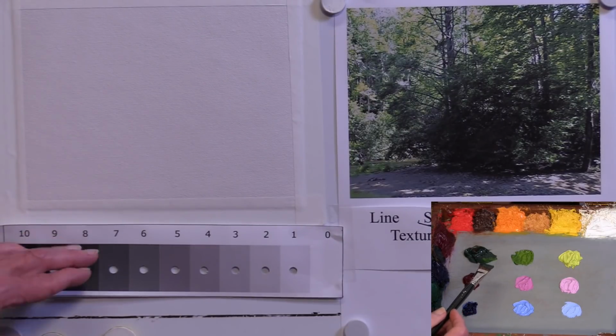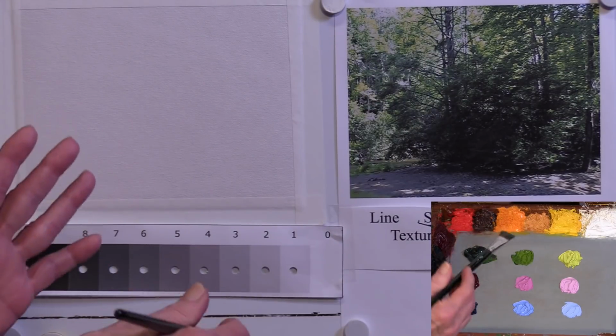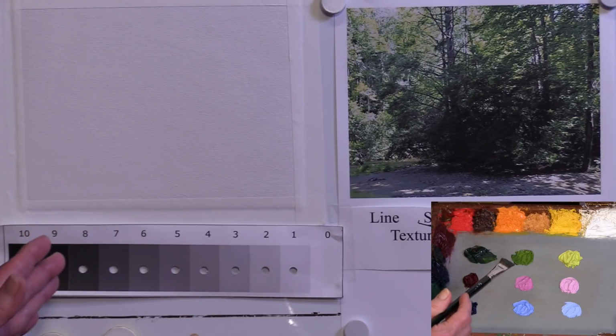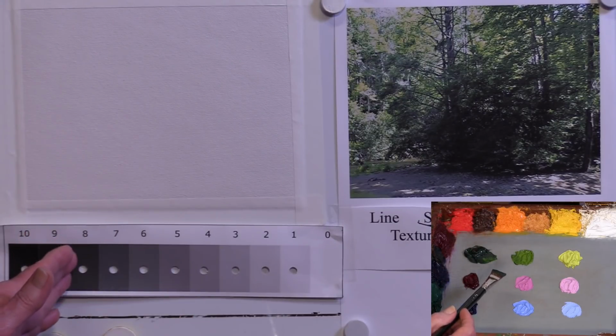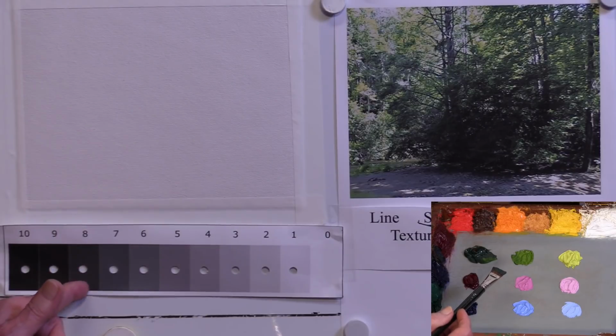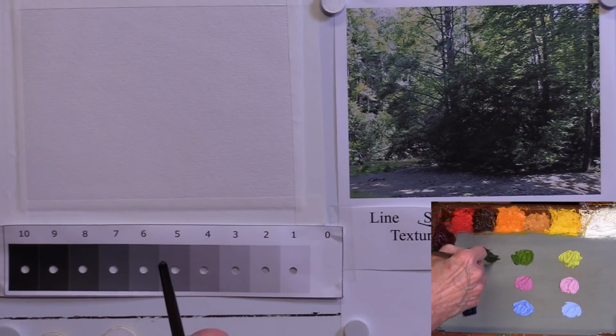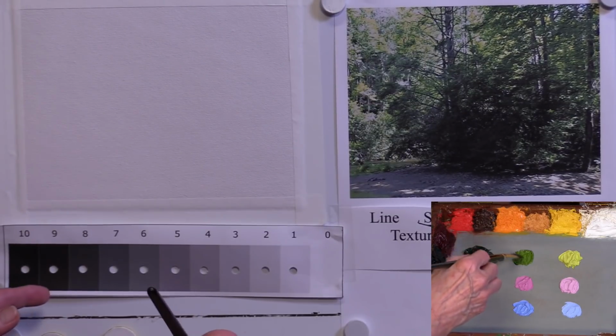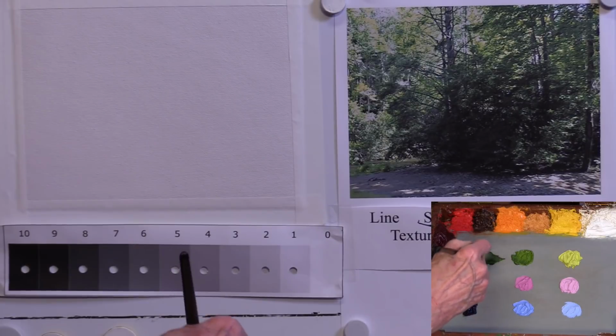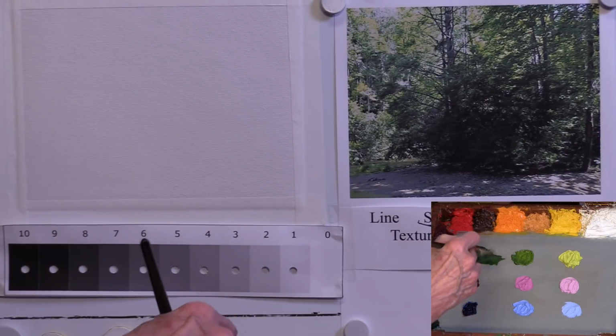It's a good thing in the beginning of the abstraction to stay with your darkest darks about in this range here, and save the darkest darks for accent towards the end. So I like to start a little bit lighter than what I'm really seeing. Now if I were there, I would not see it that dark anyway. All right, so now I've done that.